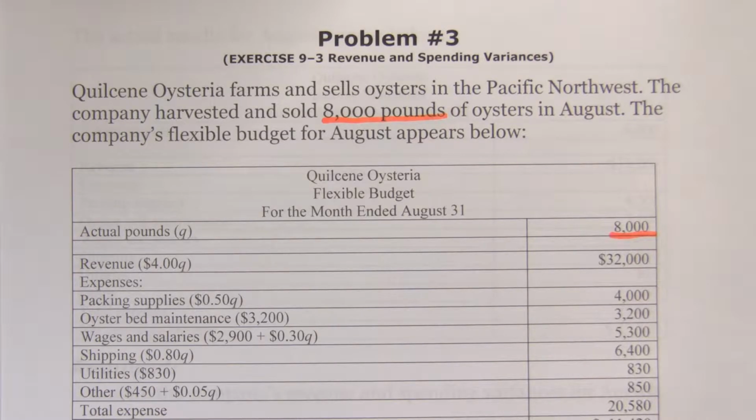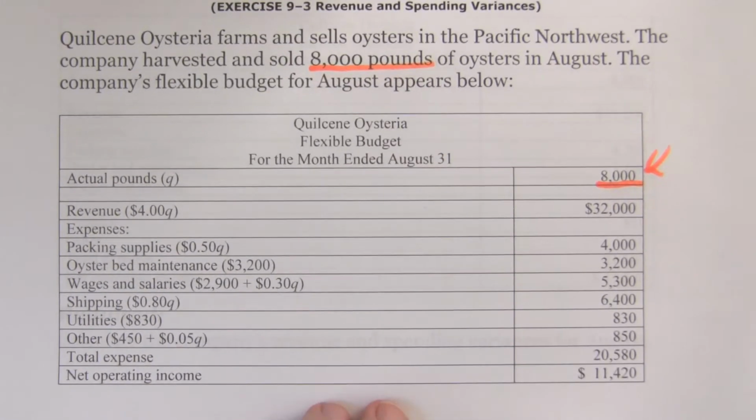So they harvested and sold 8,000 pounds. And the flexible budget called for 8,000 pounds. So they hit their mark with regard to oysters harvested and sold.